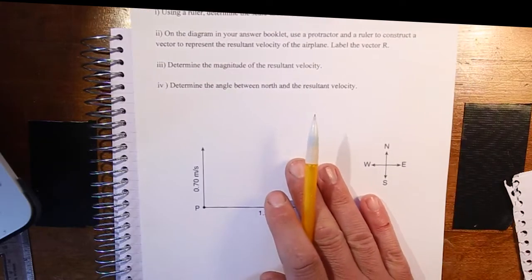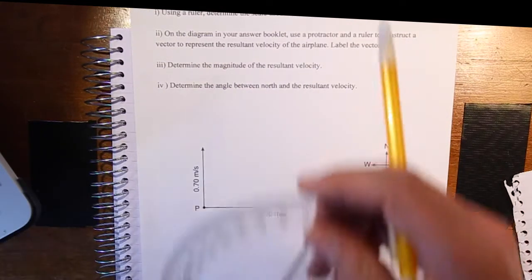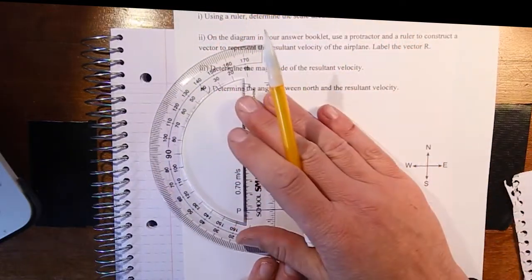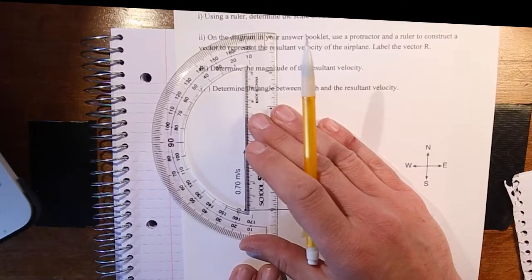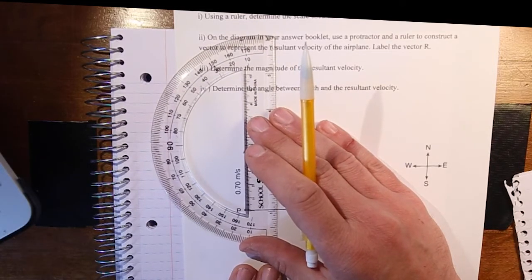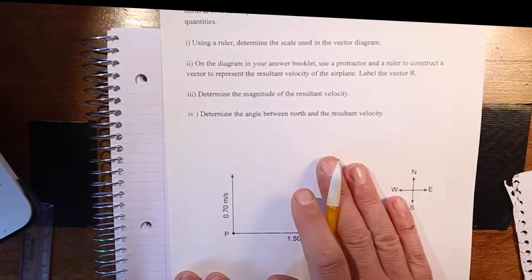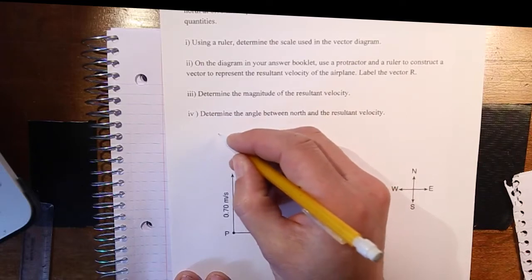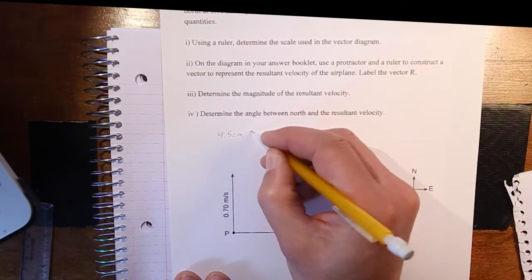We could do this for either vector, but I'm going to choose this one right here. If we measure this, this comes out to 4.5 centimeters.